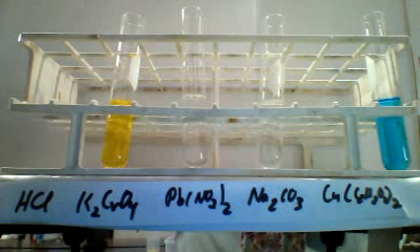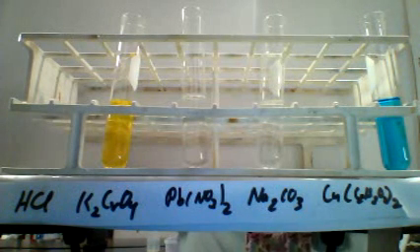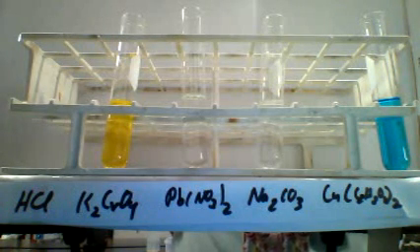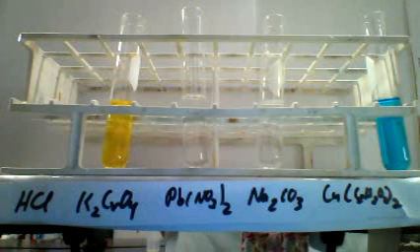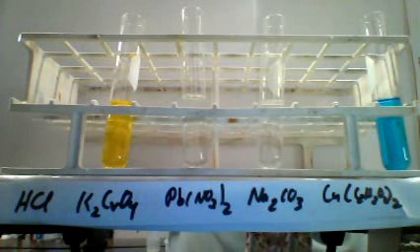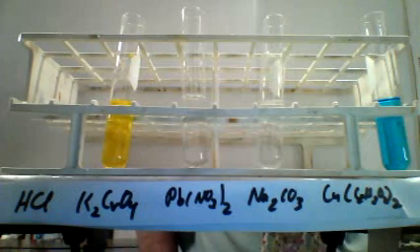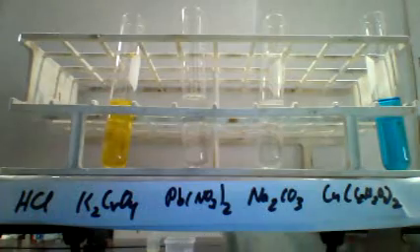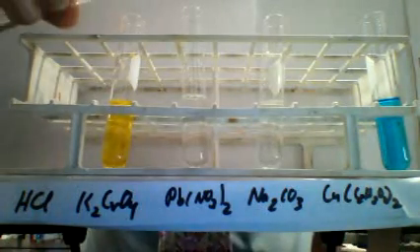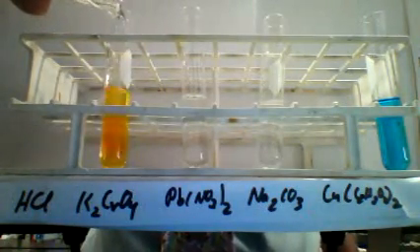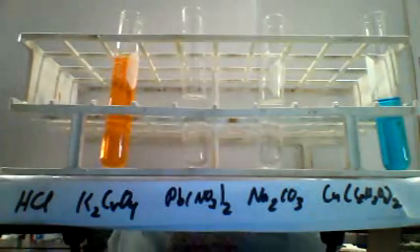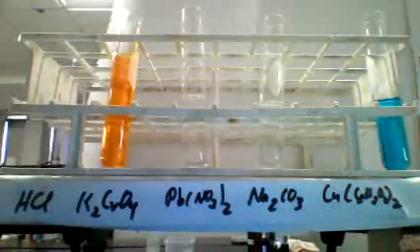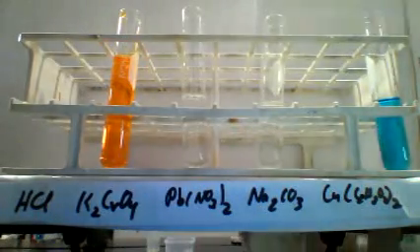So for the next part of the experiment, we've taken 4 of our solutions, the potassium chromate, the lead nitrate, the sodium carbonate, and the copper acetate, and put them in test tubes. And now we're going to add our last solution, the HCl, to each of those and see what happens. We mix them together and observe the results.